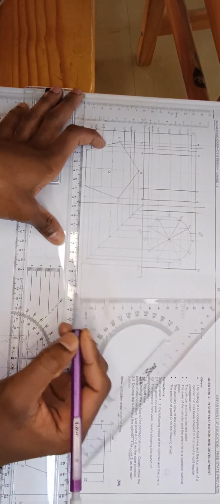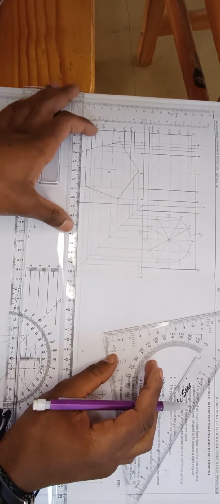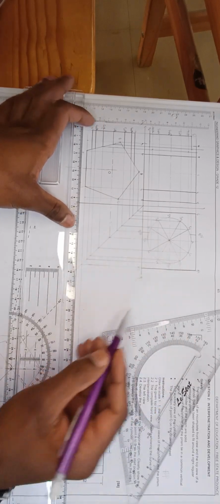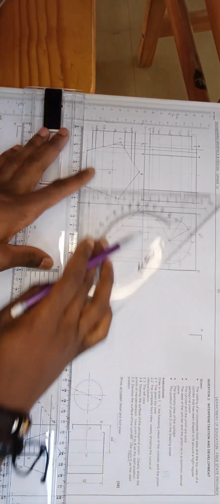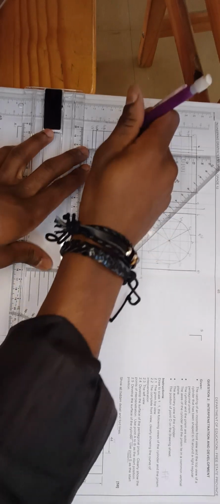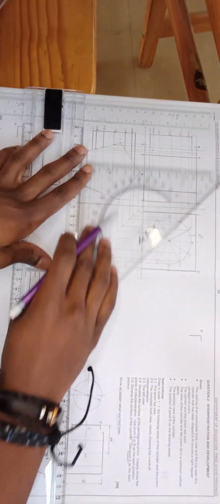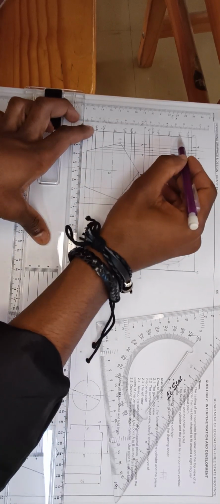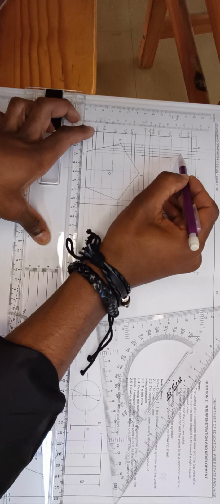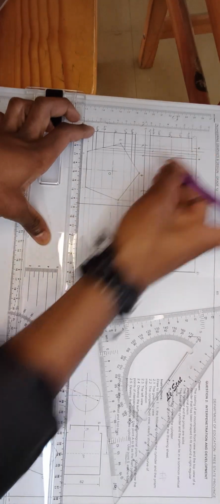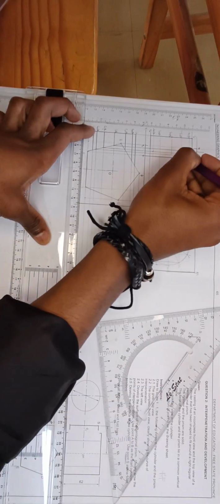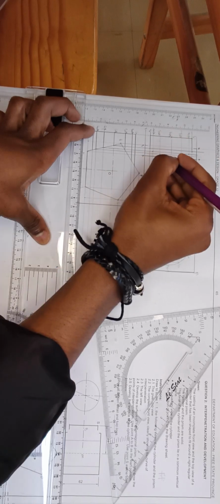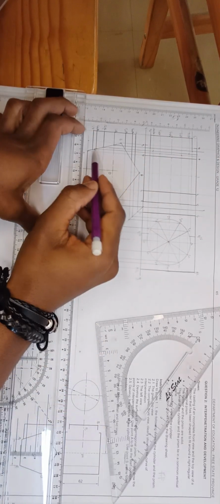You can see. And then you need to look for S2. S2 is here, and then until where it is interpenetrating, you need to construct your line again to the top side using the same method. This is 2 and 4. You come on your front view, you look for 2 and 4. This is 2, it's interpenetrating here. This is 2, and then this is 4. And then this last one is 3. You do each and every point step by step.